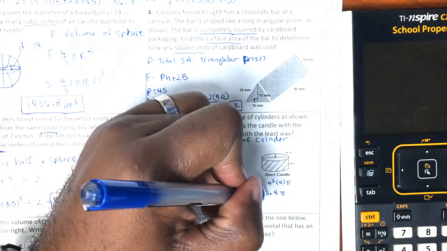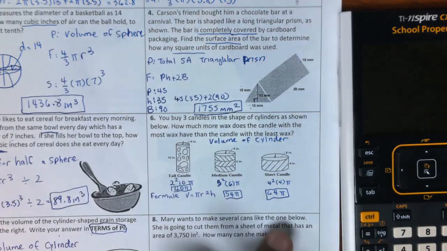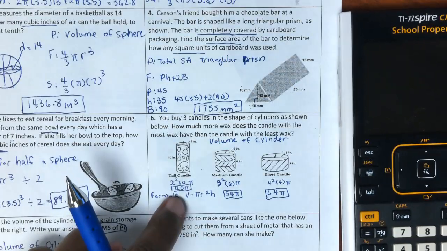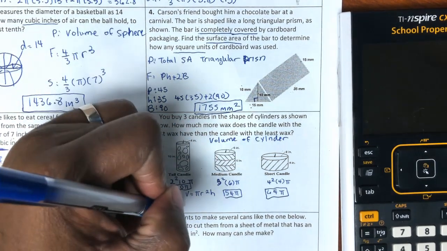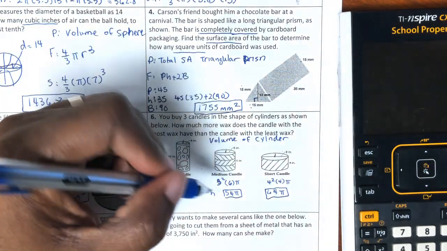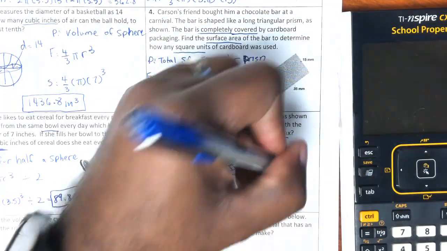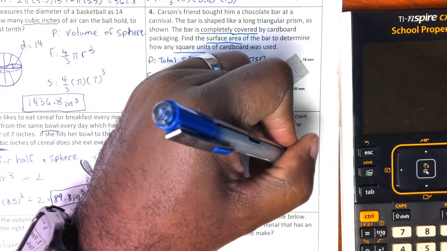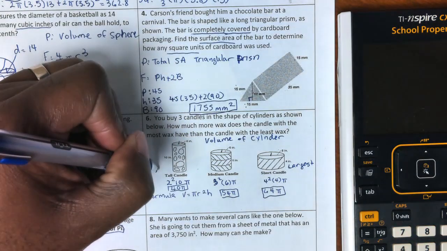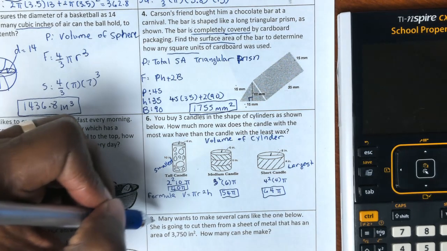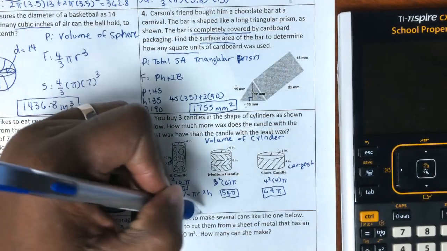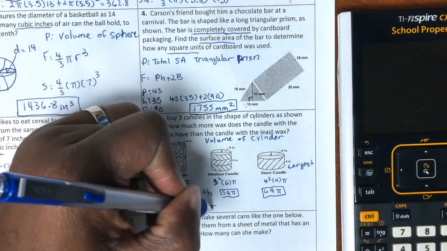Okay, so we can clearly see that the most wax is the 64 pi, the least wax is the tall candle with 40 pi. So we're going to subtract those two, the largest minus the smallest, and we get a difference of 24 pi.